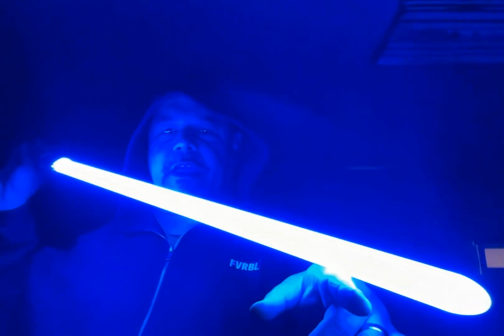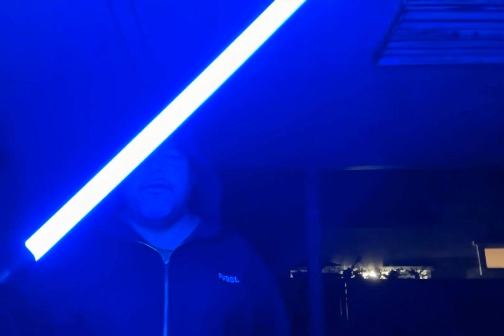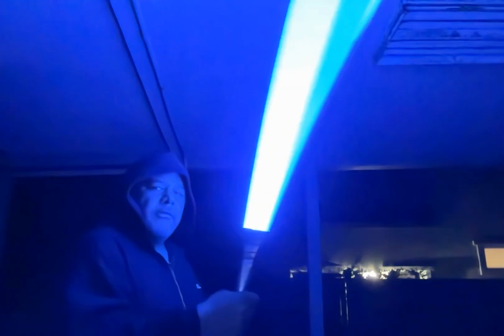One is at 50% and then the other one is at 25%. And so what ends up happening is you get this sort of shading effect. It's not quite a strobe, but more of a double layering effect, but not quite a strobe.